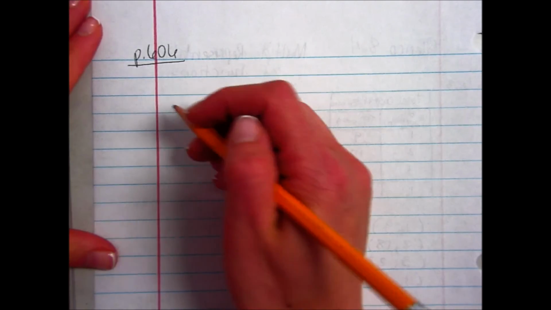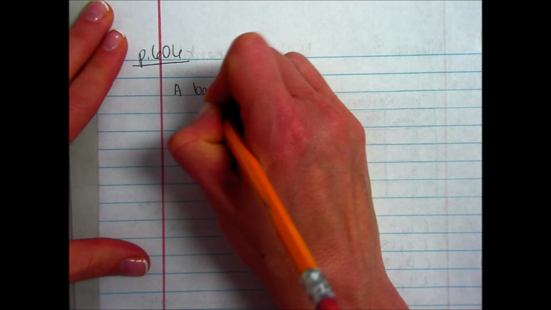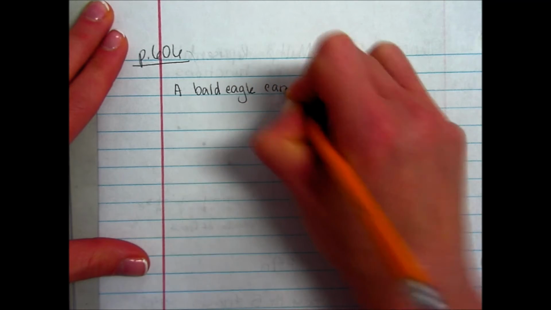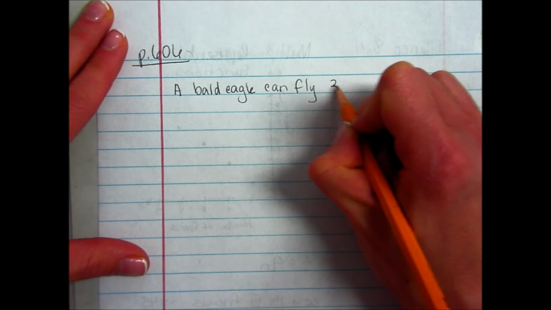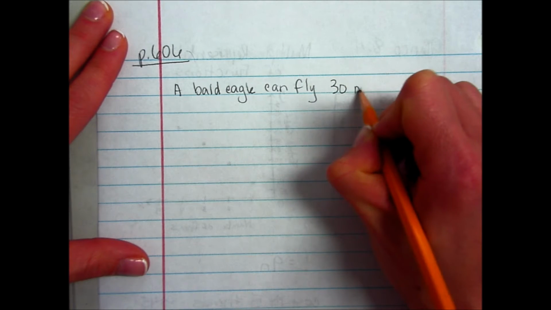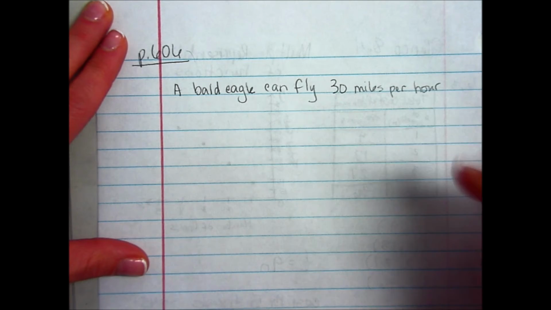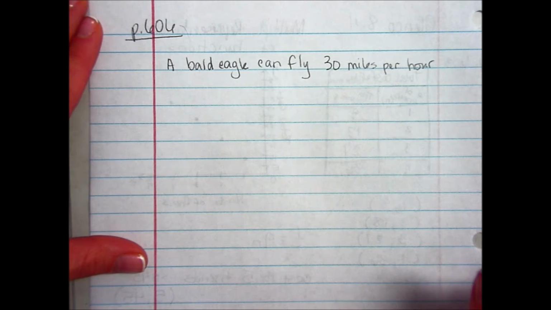Okay, so it says, while in normal flight, a bald eagle can fly an average speed of 30 miles per hour. All right.